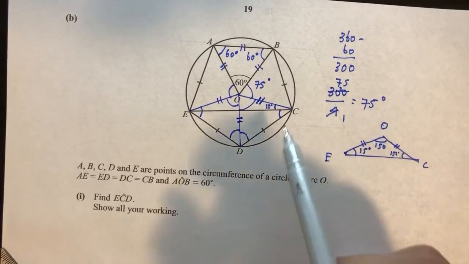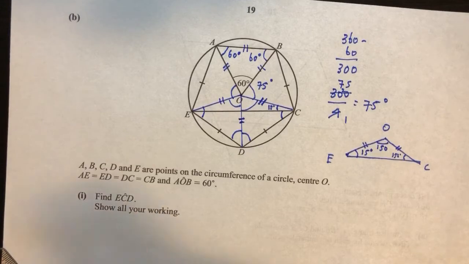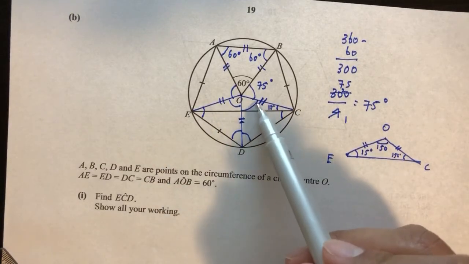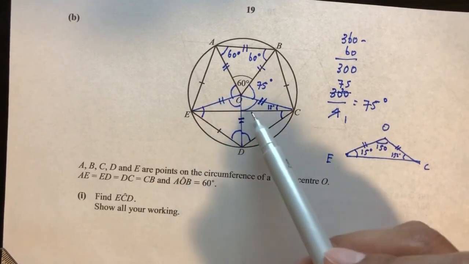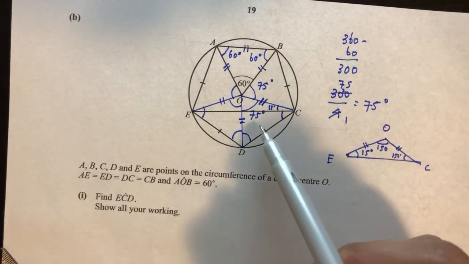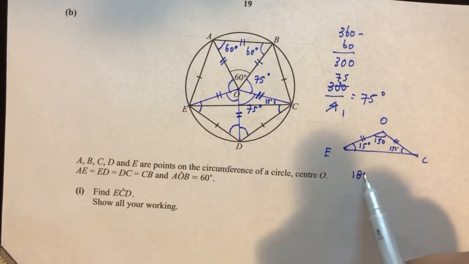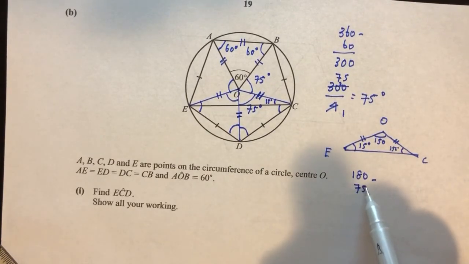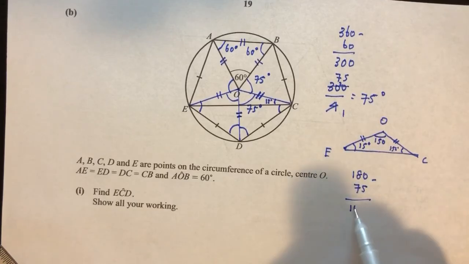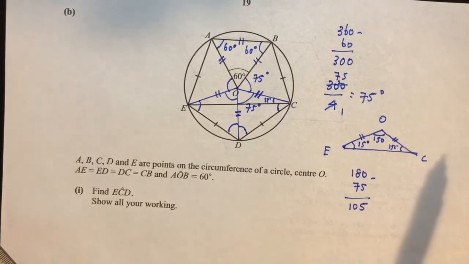So now we have to derive the size of this angle. So how do we do this? We observe, we know the size of this angle is 75 as we have found here. This is 75, which means these two angles will be what? So we have 180 minus 75, we have 105. So the sum of these two angles is 105.